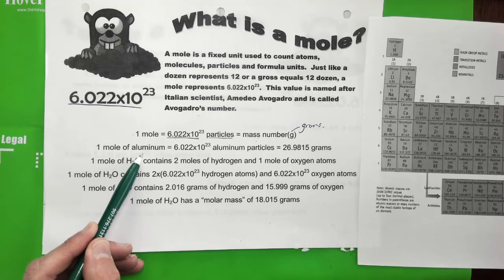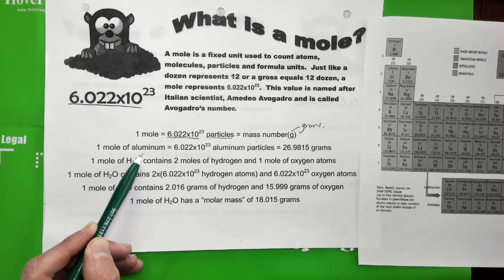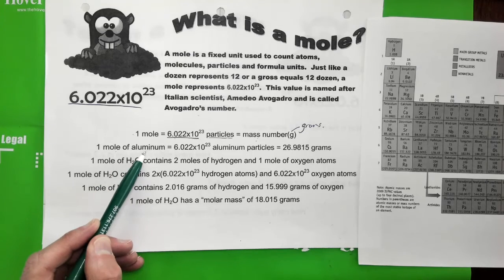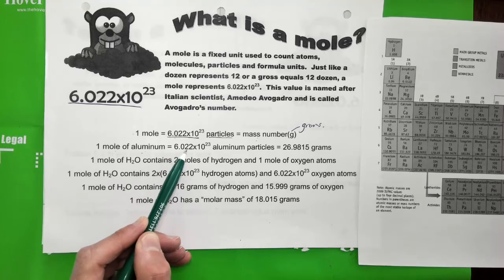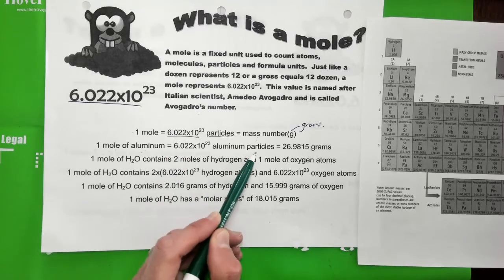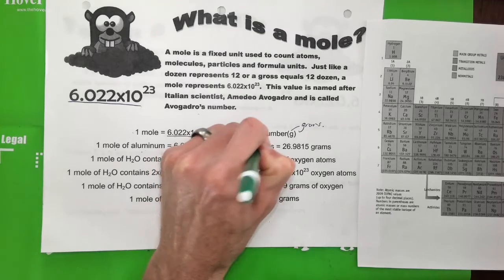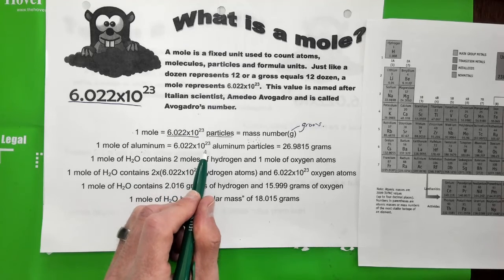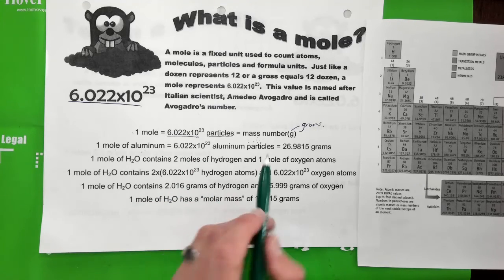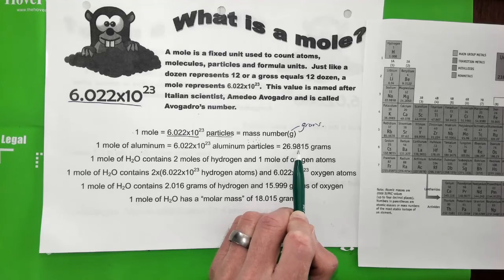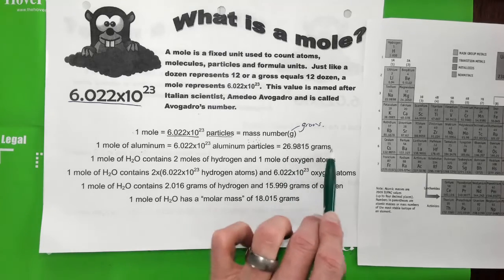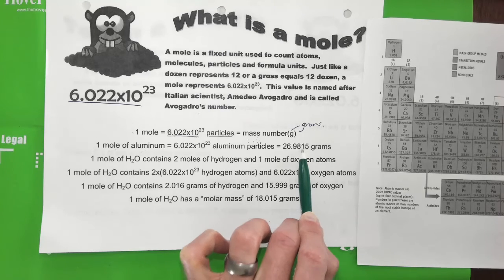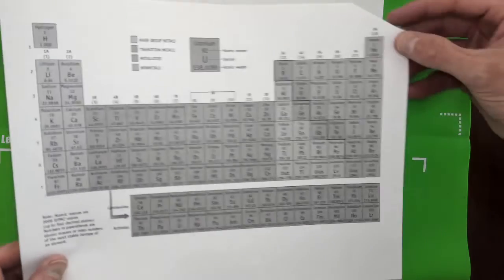Let's look at this first sample. 1 mole of aluminum. So think of a soda pop can or maybe aluminum foil that you use in the kitchen. 1 mole of aluminum is equal to 6.022 times 10 to the 23rd aluminum particles, so little bitty atoms of aluminum. How heavy is that? 26.9815 grams. Where did that number come from? How did we know that was the mass of 1 mole of aluminum? We go to our periodic table.